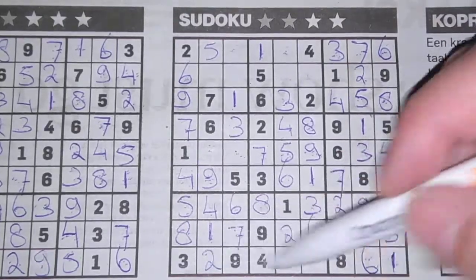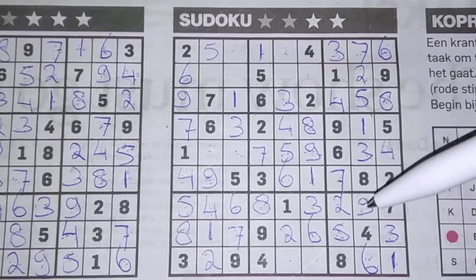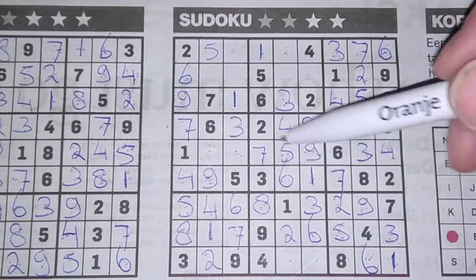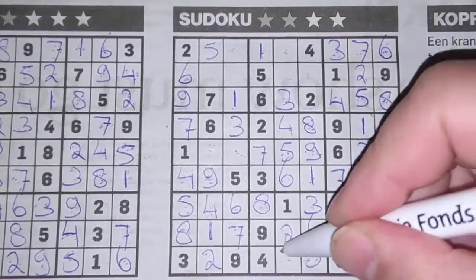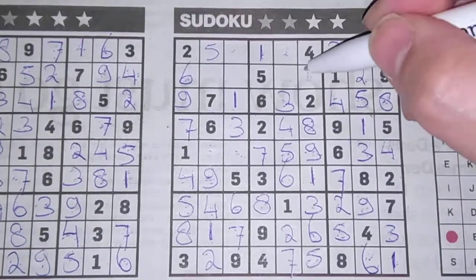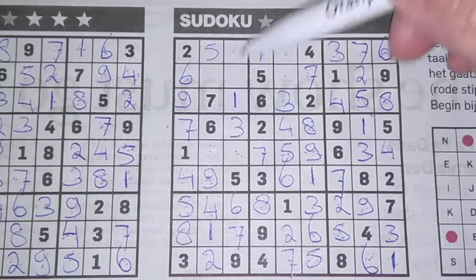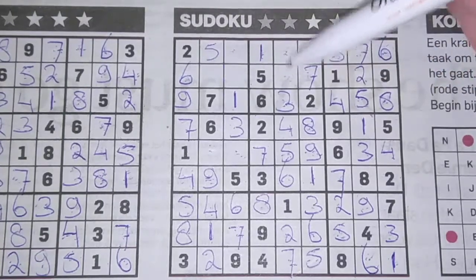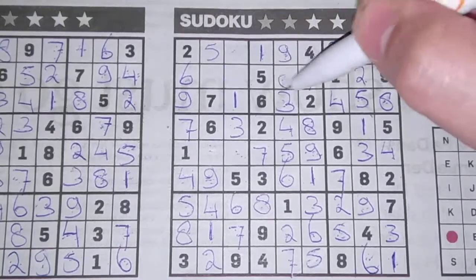2 numbers left in the last row for the numbers 7 and 5. We have a 5 there, so no 5 here. 5 should be there, and the 7 goes there. 1 number left in this column for the number 7. 2 numbers left in this big square for the numbers 8 and 9. We have a 9 there, so no 9 here. 9 should be here, and the 8 goes there.